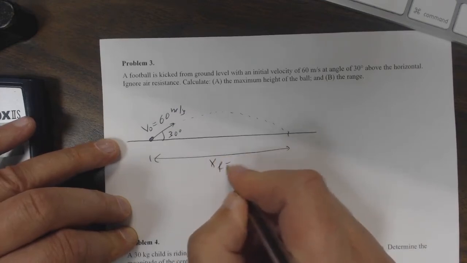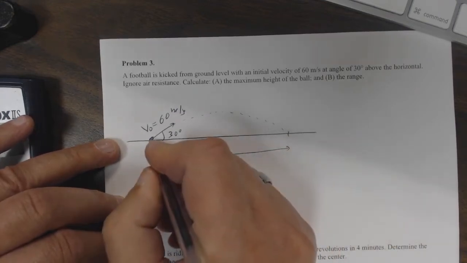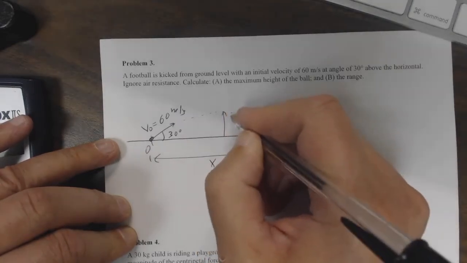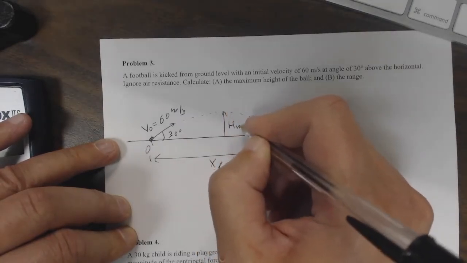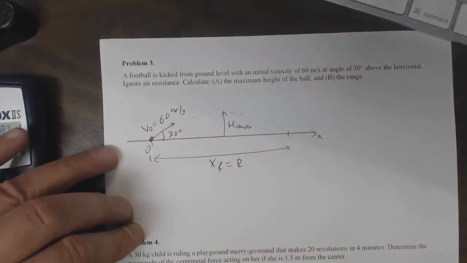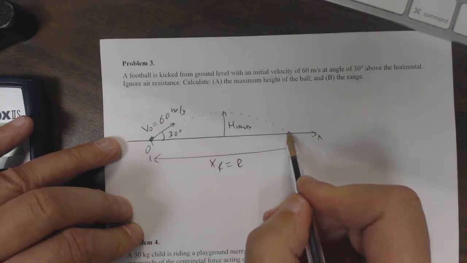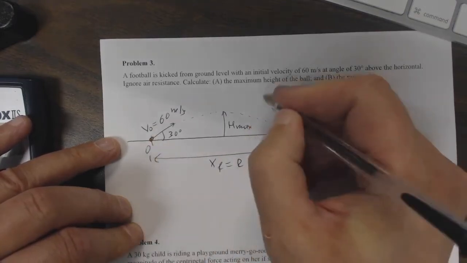That's X final or range. This is H max, maximum height. And same level for start and launch.